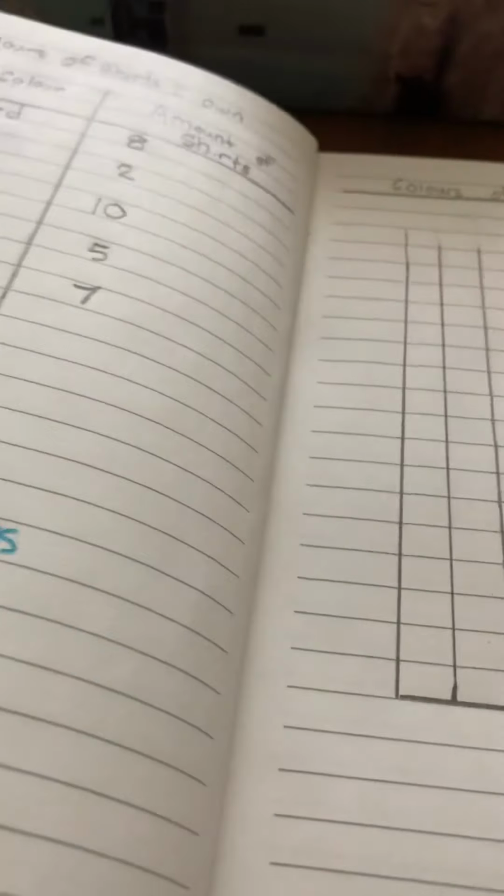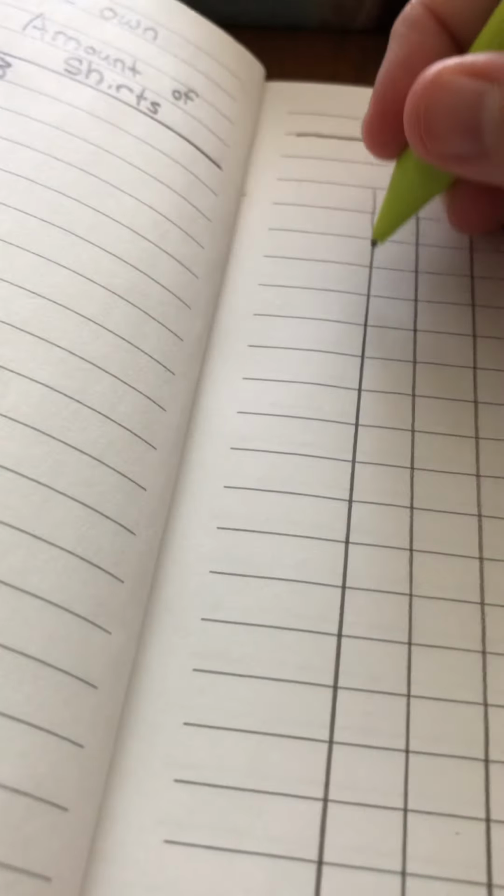Now, believe it or not, there's 2 other areas that are going to need labels. Just like on your pictograph, which looks very similar to your T-chart, you're going to have to label the X and Y axis. So this is the X axis right here along the bottom. It's known as the X axis, and this is where we're going to write our shirt colors. This is the Y axis. It goes up. This is where we're going to label the amount of shirts.